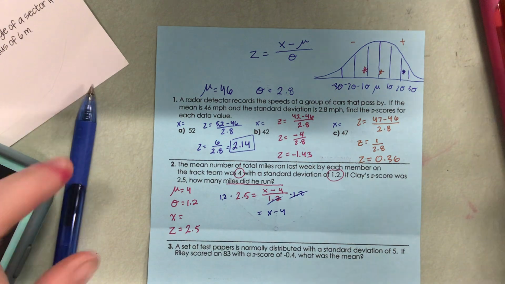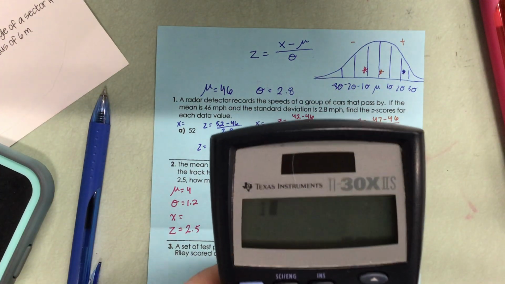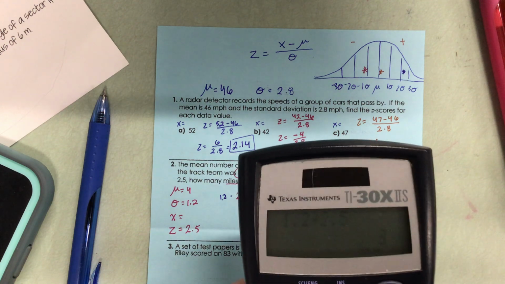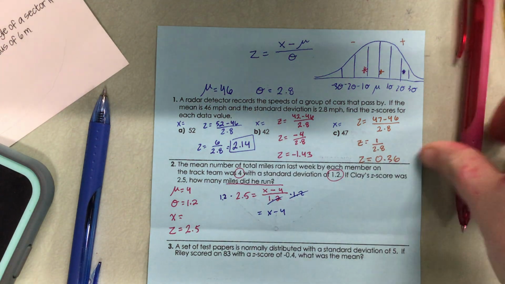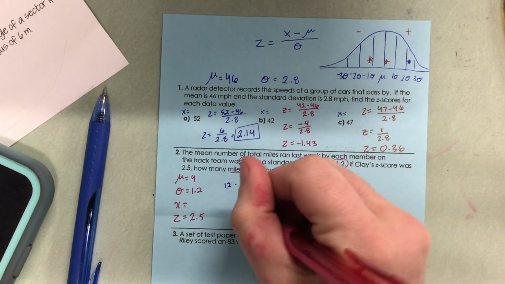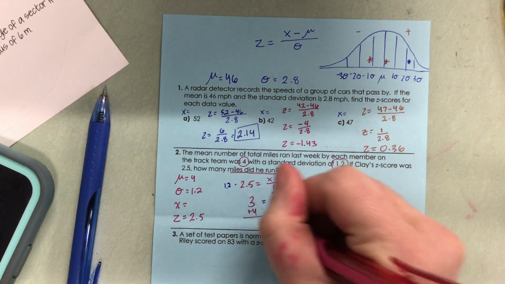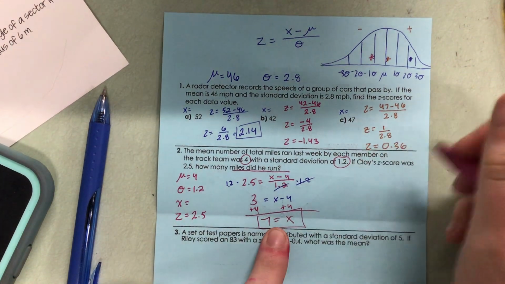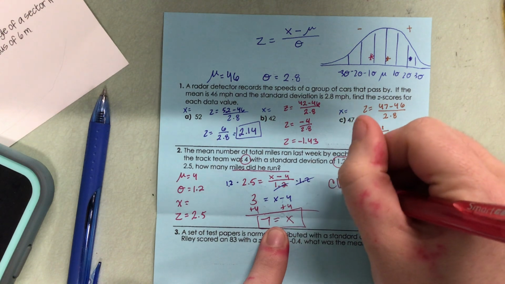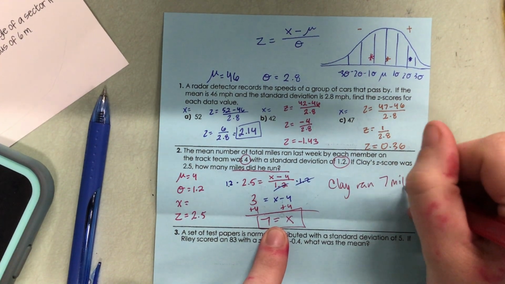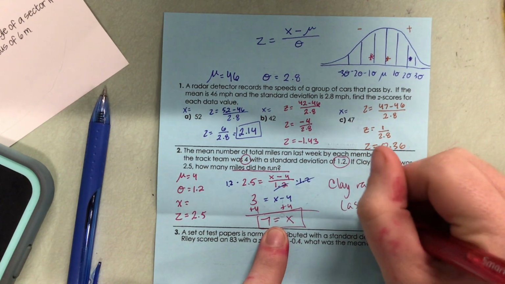1.2 times 2.5, 3. Well, that's nice. And then we're going to add 4 on both sides. And we get x equals 7. So what does that mean? Clay ran 7 miles last week.